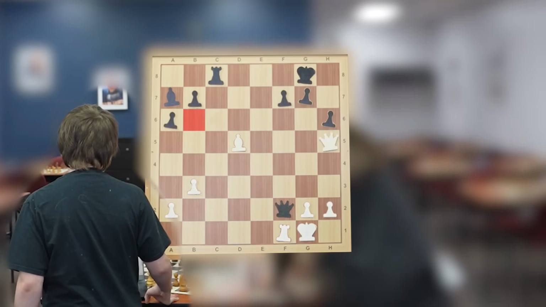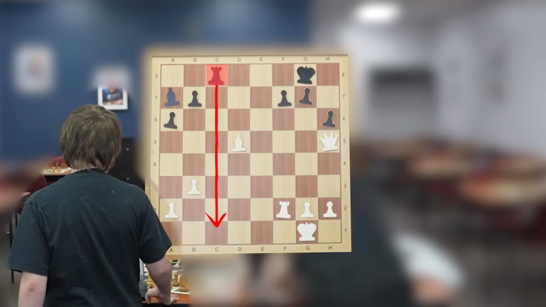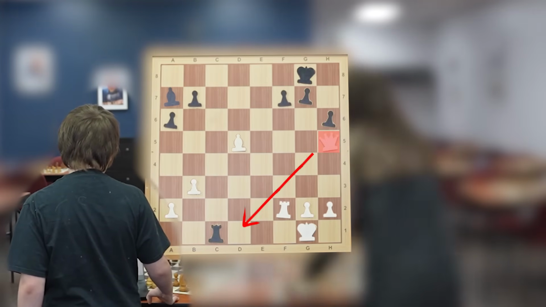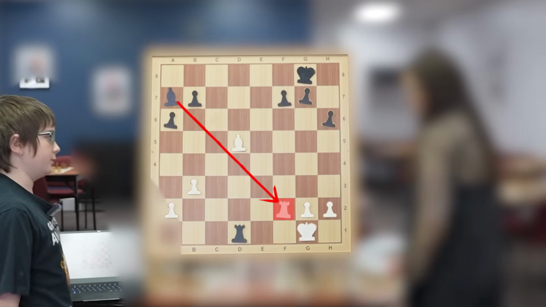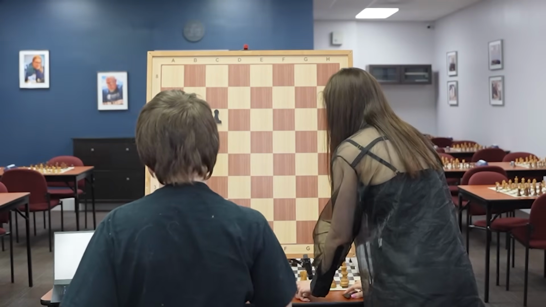Queen takes f2 check. Rook takes queen f2. Rook c1 check. Queen blocks. Rook takes queen, and then the rook can't move the block because it's pinned by the bishop. Great. Thank you. What's your name?